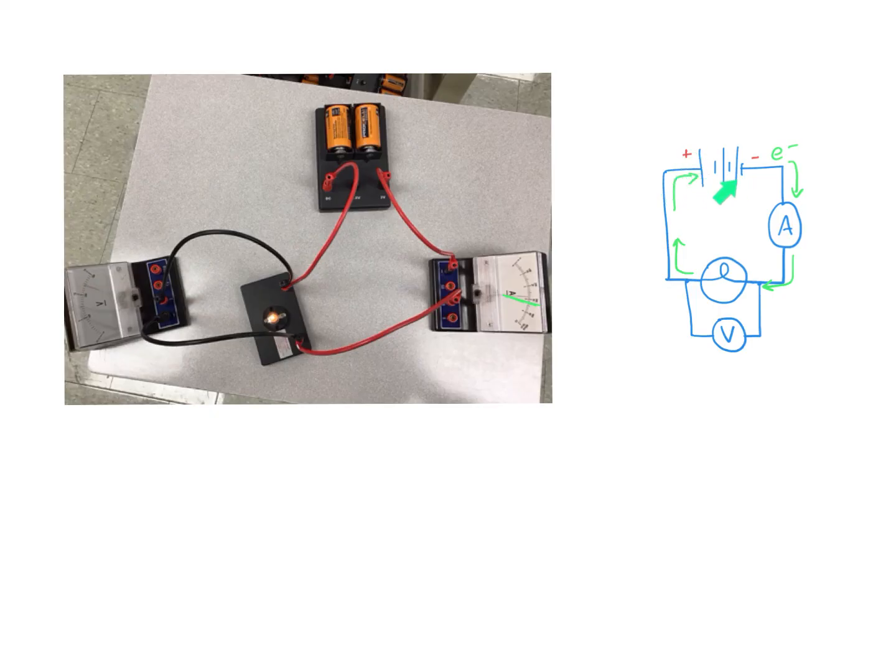The chemical reaction has given the electrons energy. And now those electrons move with their high energy through the ammeter to the load. There, that energy gets used by the light bulb to glow as light energy. And so the electrons leaving have much lower energy, and they return to the battery, where they will gain more energy.